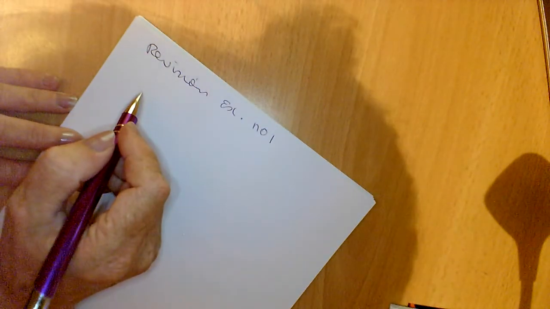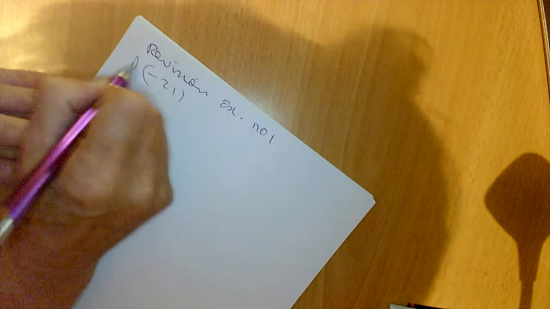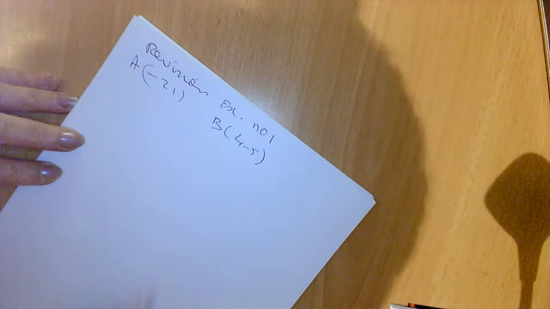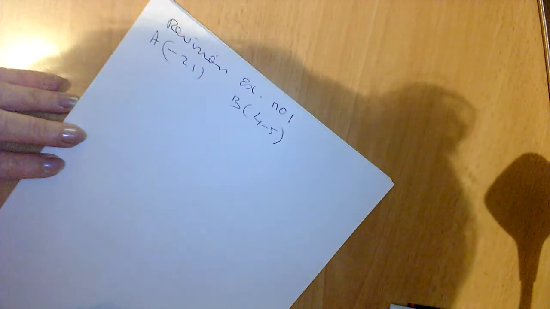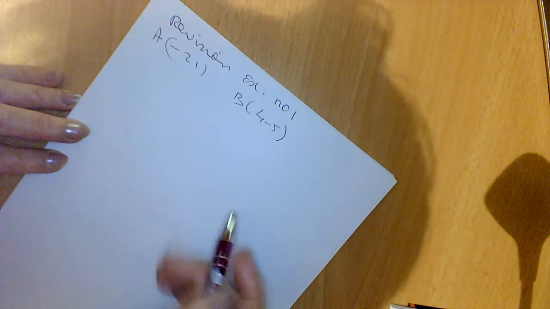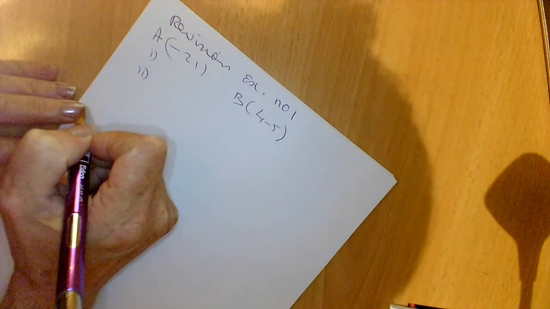Right, they give you 2 points, A (-2, 1) and B (4, -5). Plot the 2 points. Now get your x and your y axis and plot. Right, I won't do that. That's part 1. Part 2, find the midpoint.